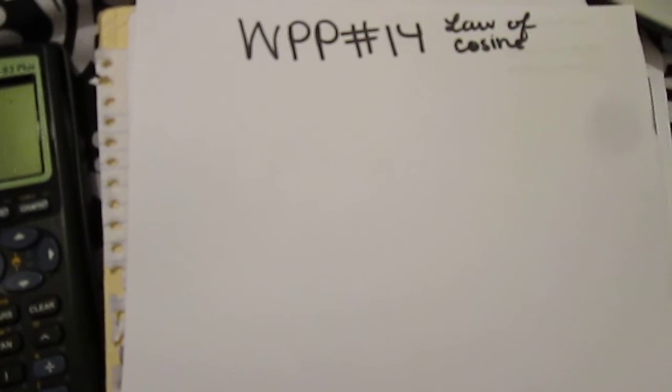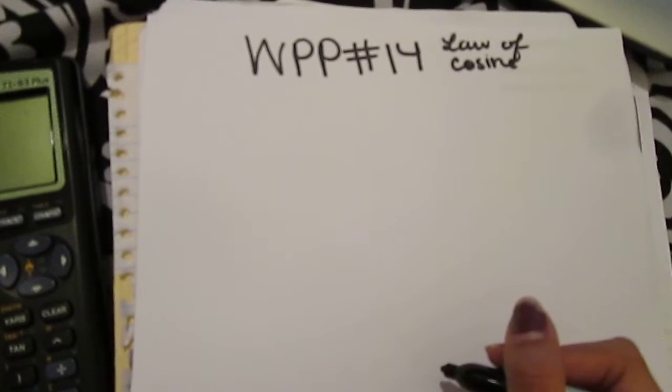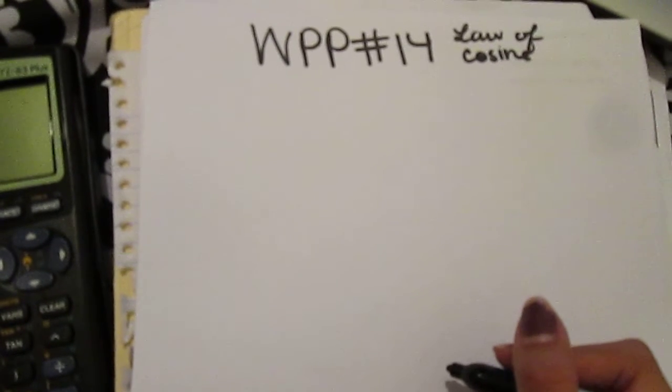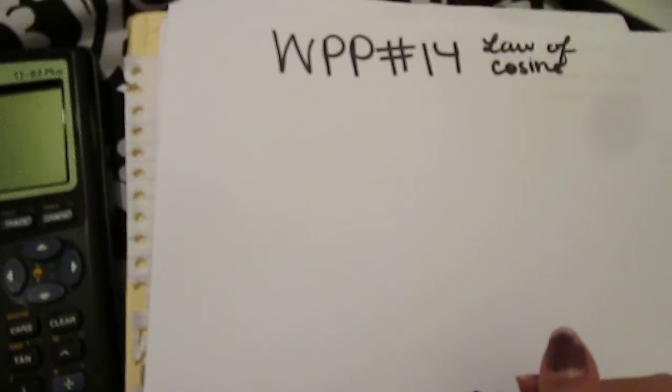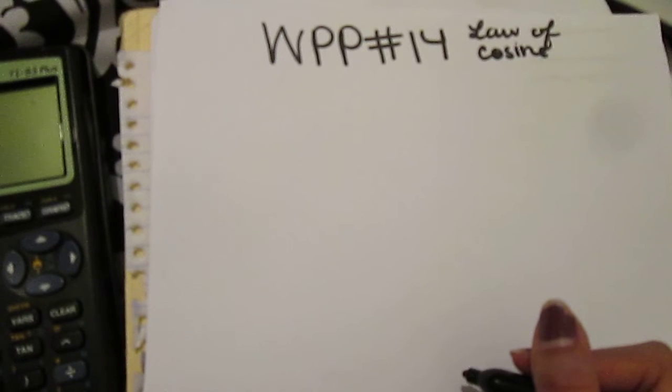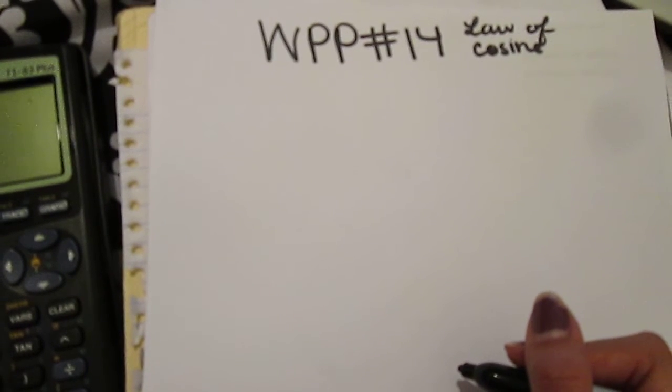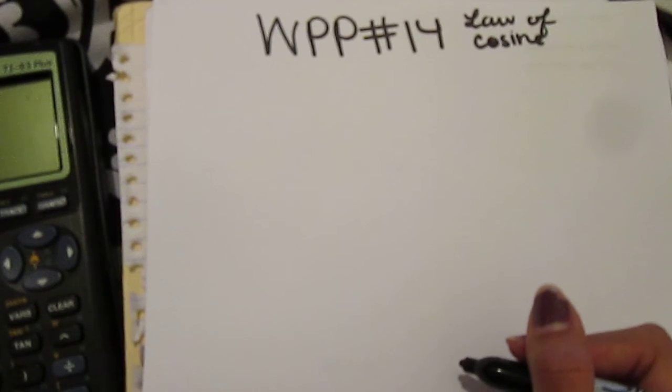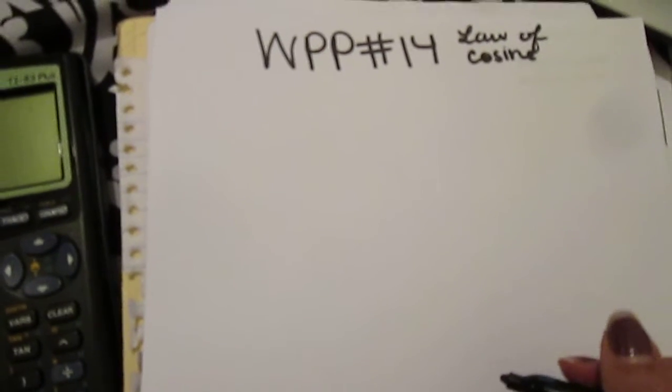This is WPP number 14. The focus is on the law of cosines, and the problem says that the distance on a map from the airport in LAX to Maui, Hawaii is 315 kilometers due west.